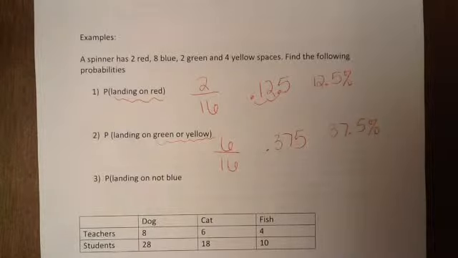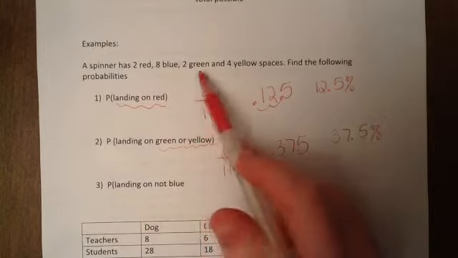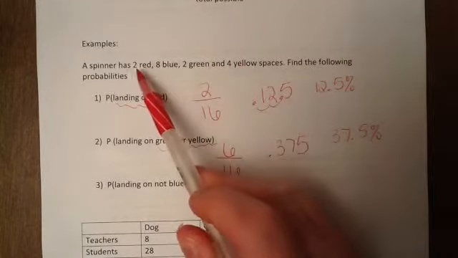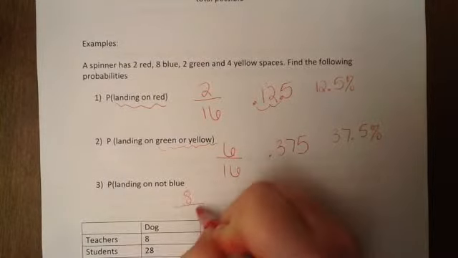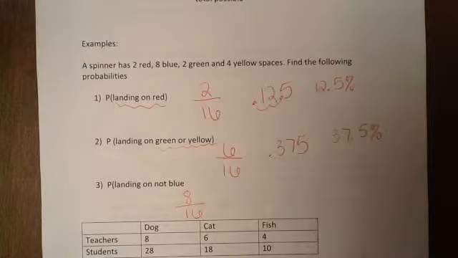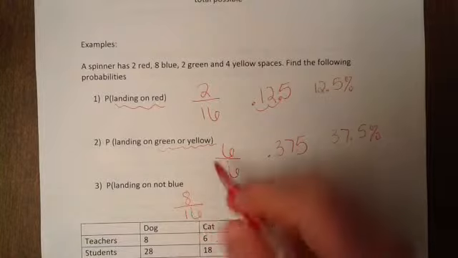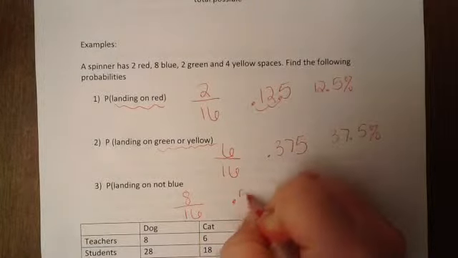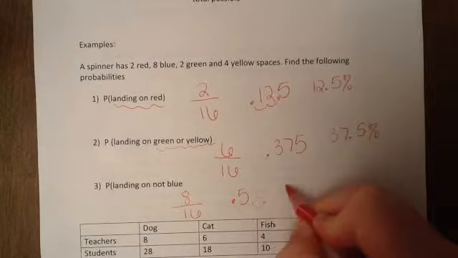Number 3, the probability of landing on not blue. So if it's not blue, what can it be? Red, green, or yellow. So I'm going to have to add those 3 together. 2 plus 2 plus 4. 8 out of the 16 total. So for not blue, you're going to have to add those other 3 together. That would simplify down to 1/2. Or 8 divided by 16 is 0.5. Move it once, twice, 50%.